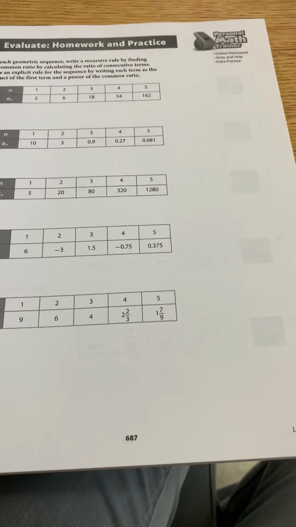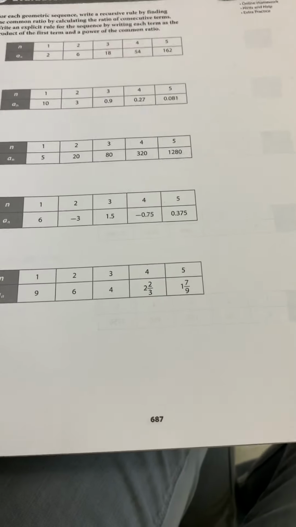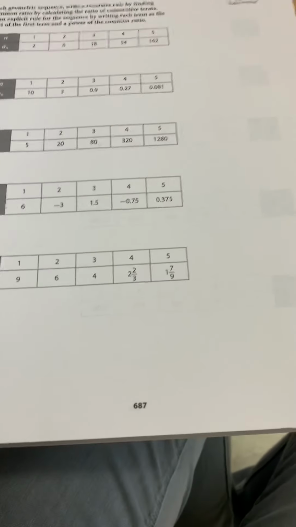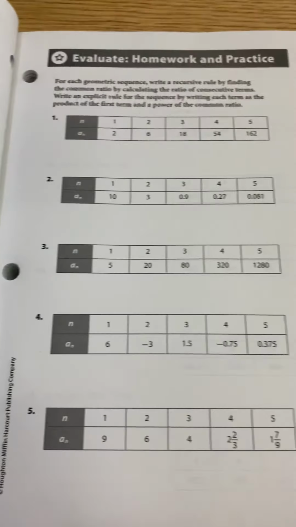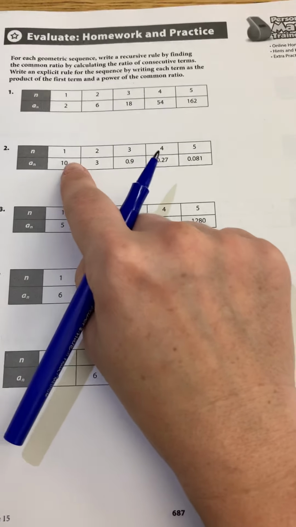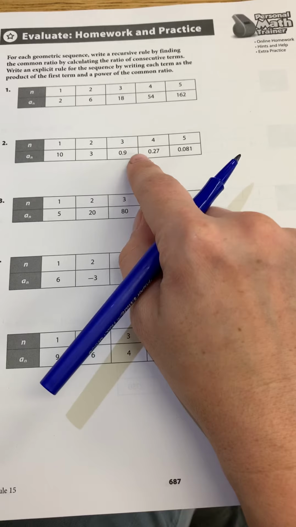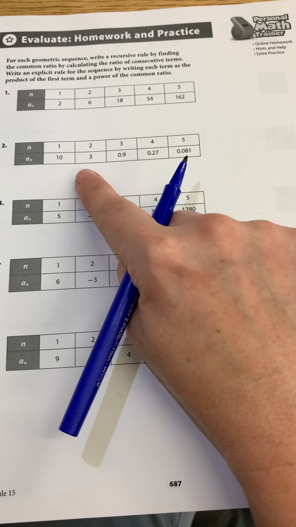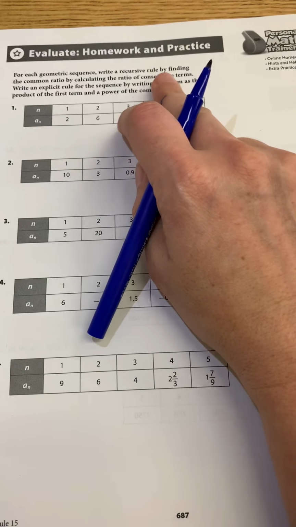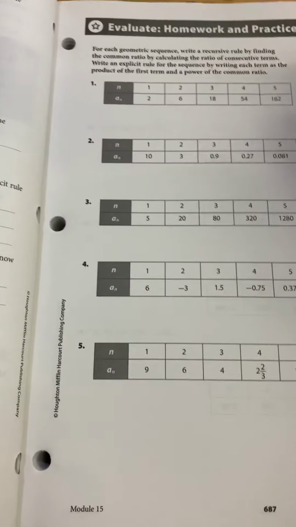Okay, in case you missed this during class, I'm going over some problems on writing geometric sequences. We're on page 687. I'm going to do one of the even problems since you guys do the odds. So I'll do problem 2 here. Okay. So we want to find a recursive and an explicit rule for each.